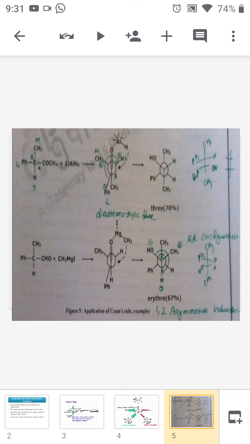And then we do the nucleophilic addition. Here the hydrogen is the nucleophile, and the nucleophile attacks the carbonyl group at an angle of 109 degrees. So in the product, a newly generated chiral center is produced, and this is the final product.